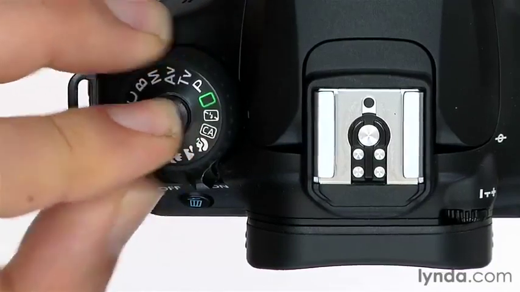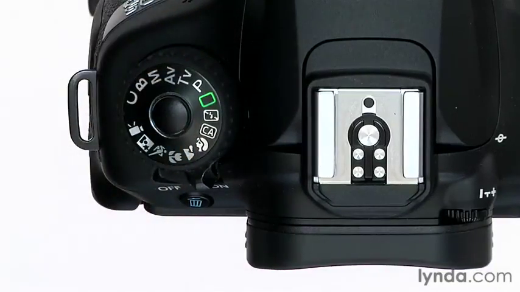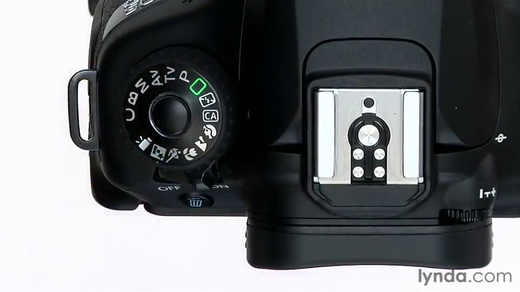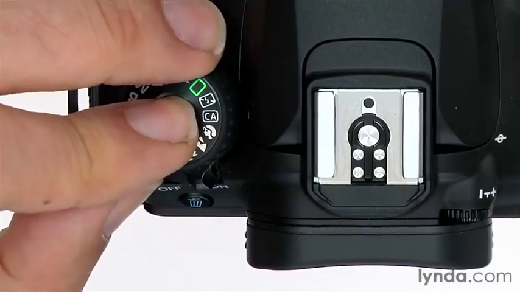Let's take a look at these. The first thing is the flash off mode. So this is pretty much just auto mode, but the camera will never use the flash. This is great for times when you're shooting in a place where the flash is absolutely not appropriate, like a concert or in a museum or something. CA is creative auto mode. And after that, we get into the scene modes.